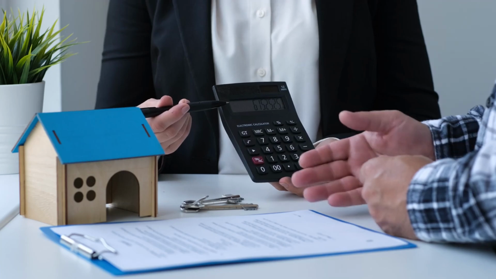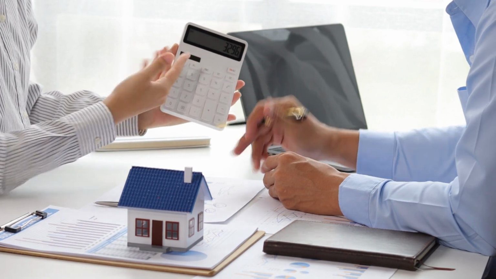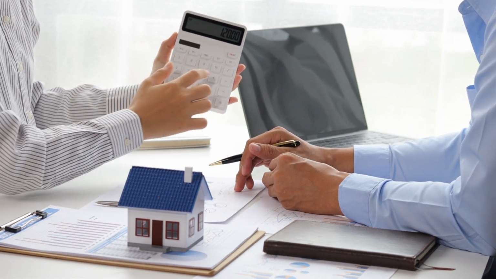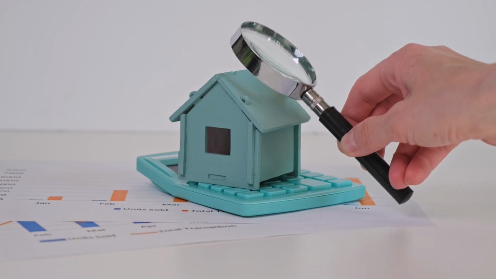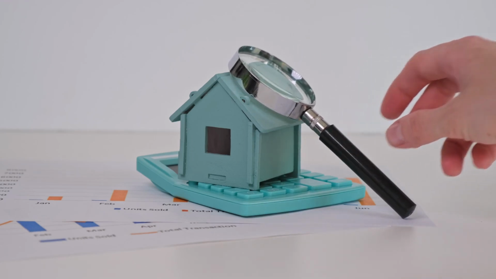Number 7, consult with real estate professionals. Experienced agents or appraisers bring invaluable insights into current market conditions and can help validate your ARV calculations. Building a reliable network of experts ensures you make well-informed decisions every step of the way.